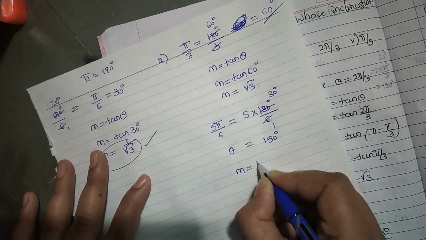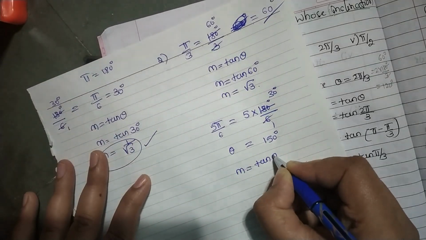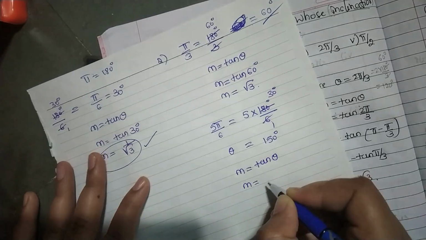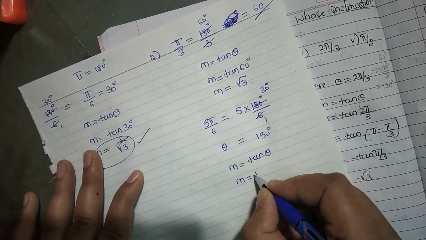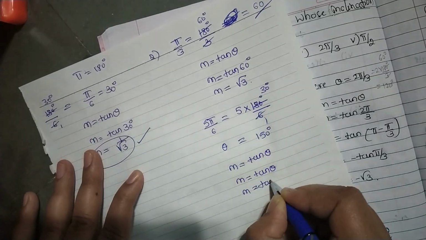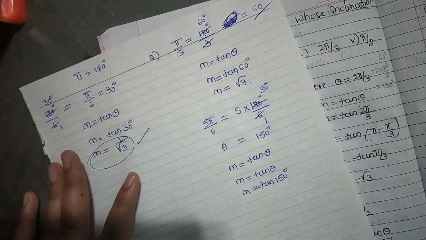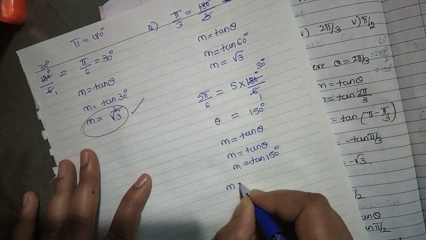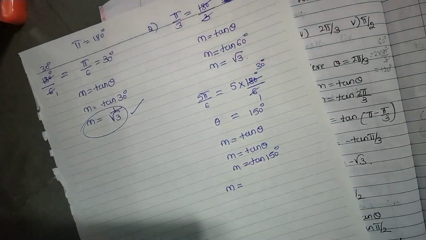Therefore, find the slope. So when theta is given, what is the formula? m is equal to tan theta. So m is equal to tan of 150 degree.